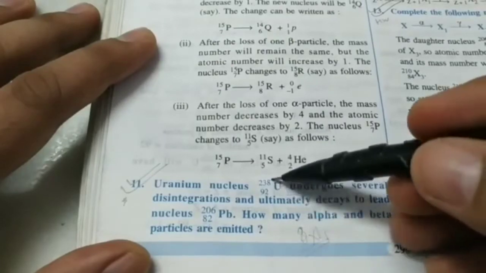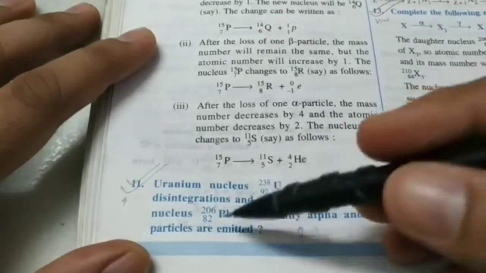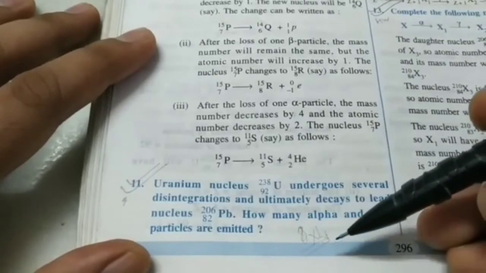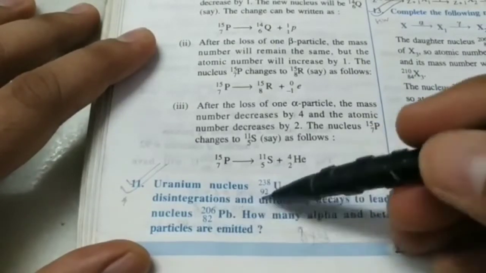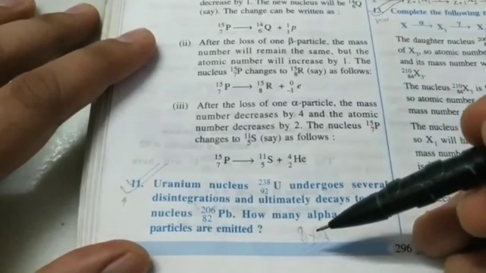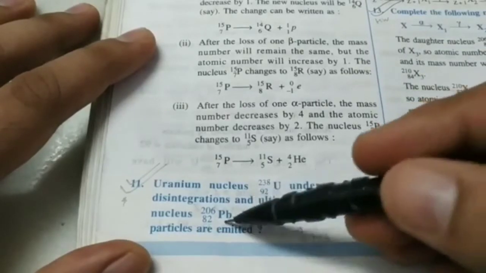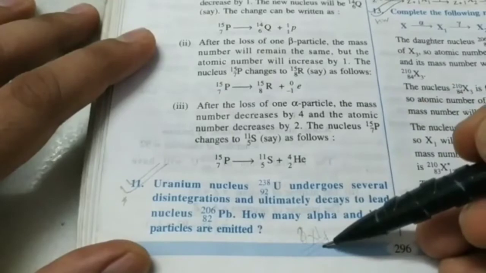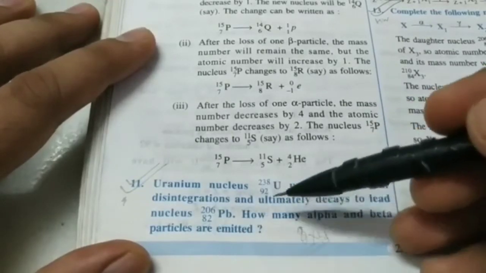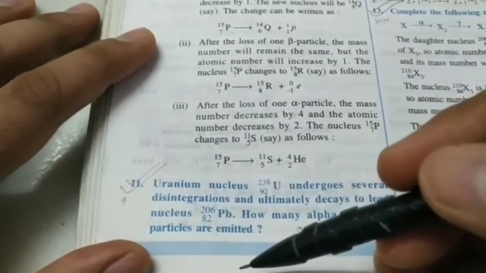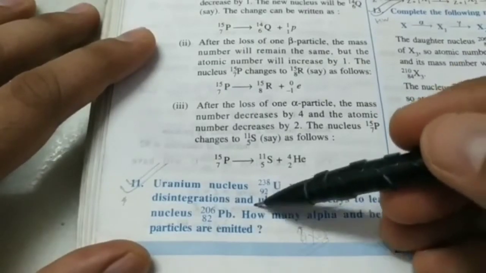But if 8 alpha particles have been released, then the atomic number should decrease by 16. See, whenever 1 alpha particle is released, atomic number decreases by 2. So if 8 alpha particles have been released, atomic number should decrease by 16. But atomic number has decreased by only 10.